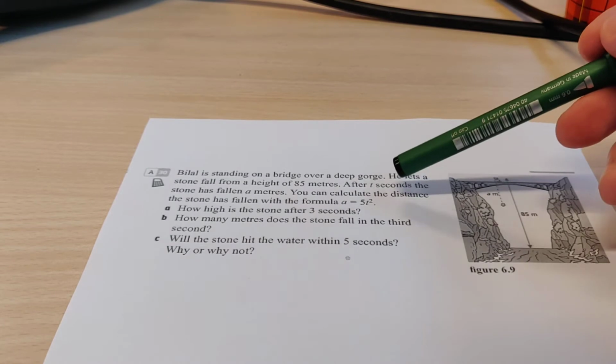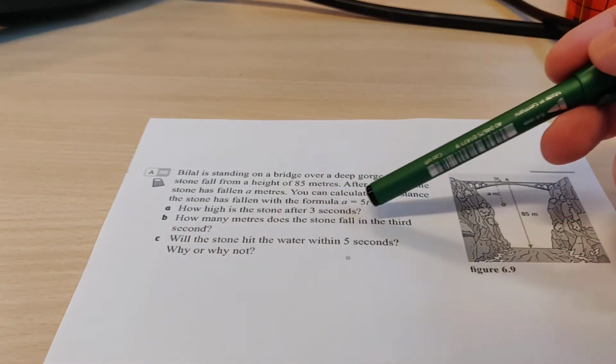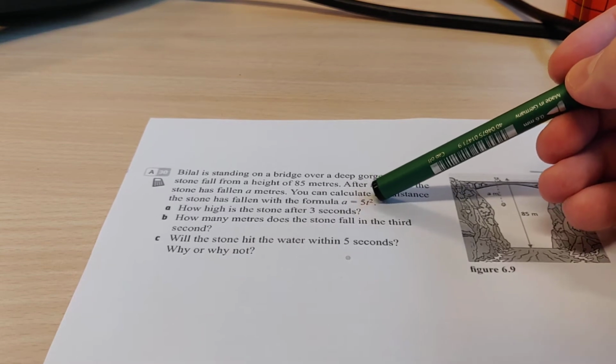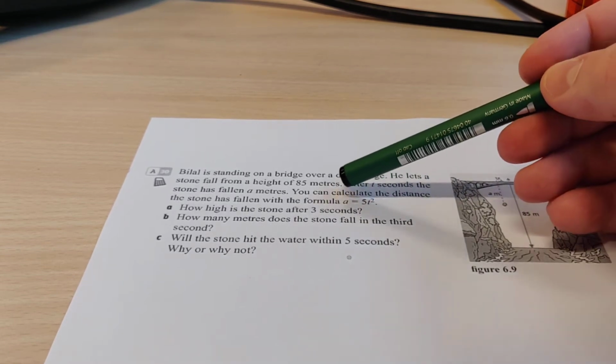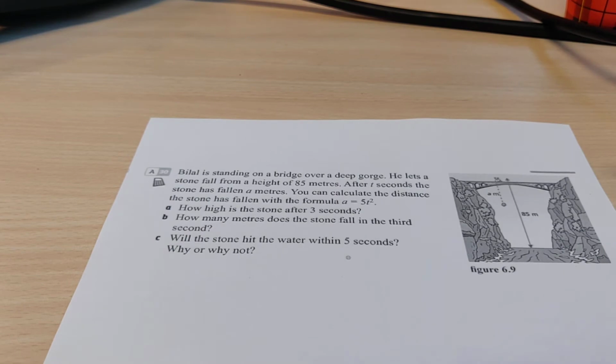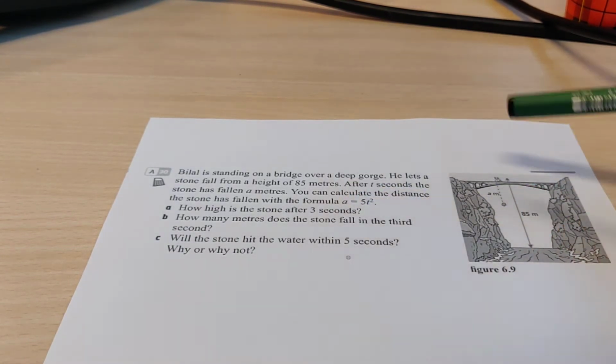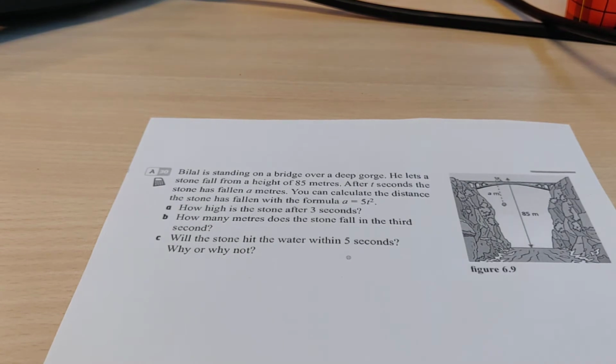To calculate the distance the stone has fallen, we can use this formula. So if you take the time and you square that, and then you do it times 5, then you get the distance that the stone falls. Okay? So obviously, the longer it falls, the bigger the distance, right?